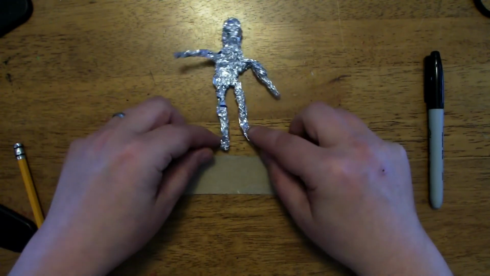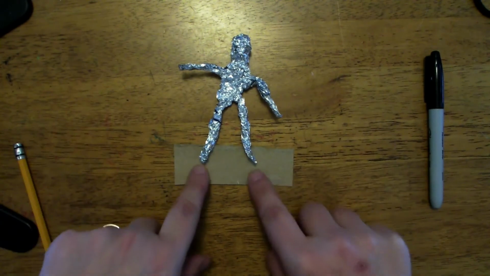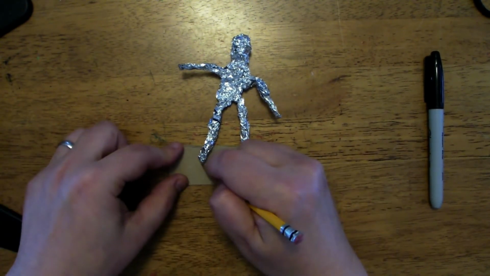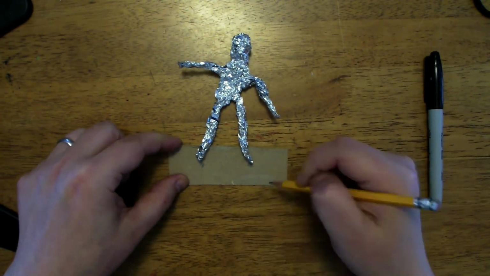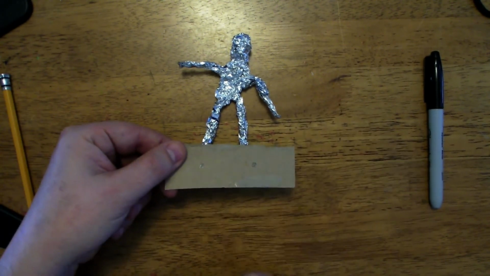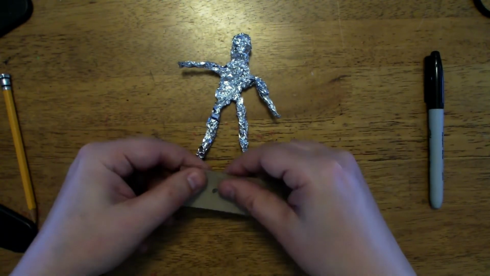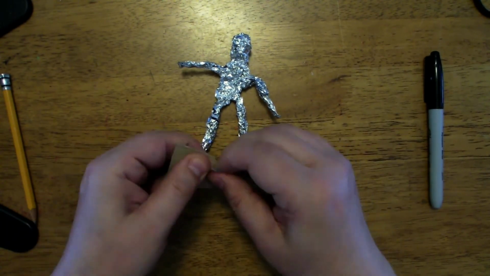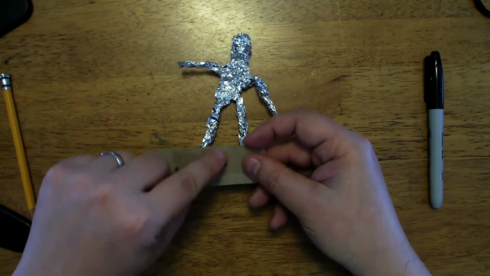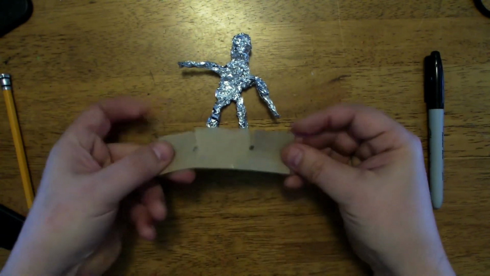Now, what I'm going to do after that is hold my figure out, and find about how wide I want those legs to be. And if you want to, you can mark the spot where you want those feet to be with a pencil or a marker or a crayon or whatever you have. And then I'm going to rip a line from the edge of my cardboard down to that circle where I want the foot to be. I'm just going to give it a little tear, just like that. Then I'm going to do the same with this other dot. I'm going to rip from that dot to the edge of my cardboard, just like that.